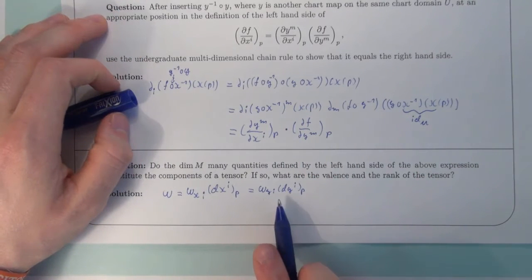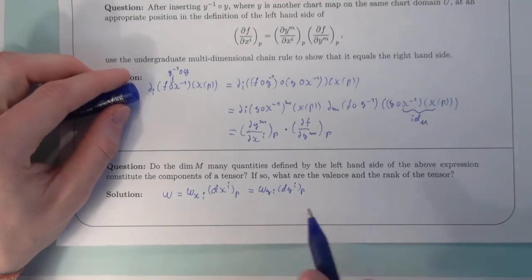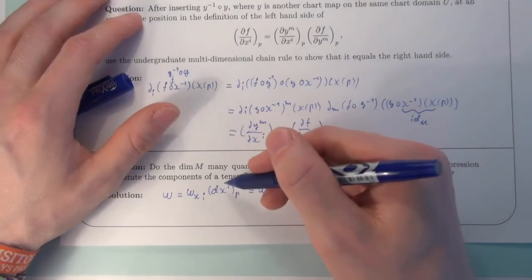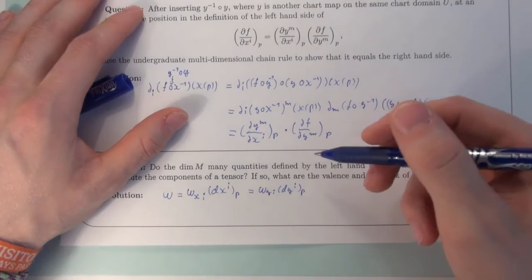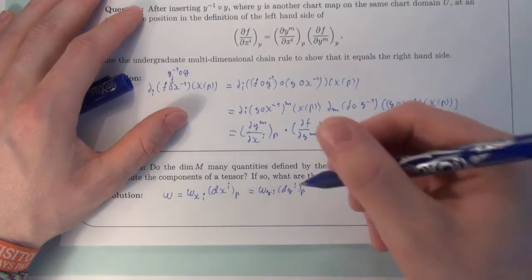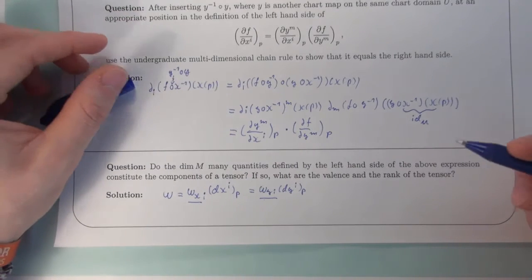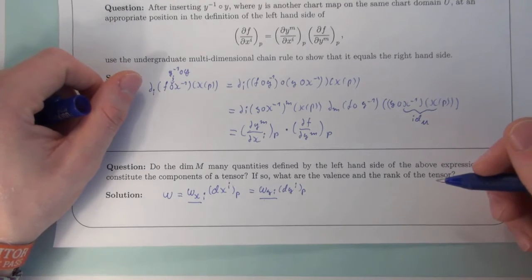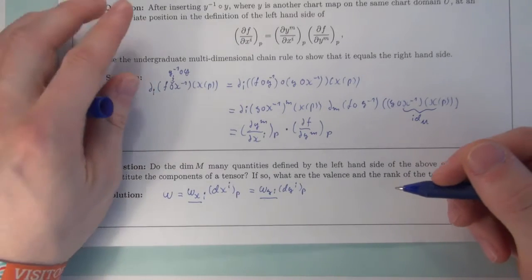Components with respect to the y chart times the chart-induced basis elements with respect to the y chart. And in order for those two expansions to yield the same covector on the real world omega, you have to ensure that the relation between these components in the x chart and these components in the y chart fulfills a property, which you may call the tensor component transformation property or something like this.